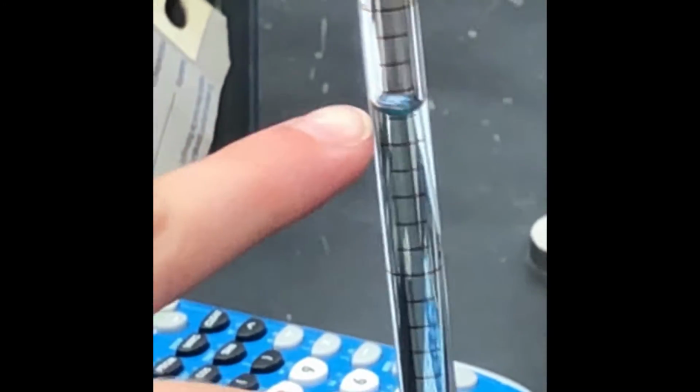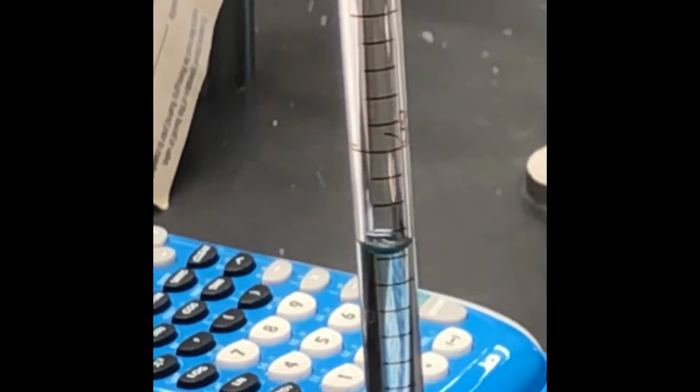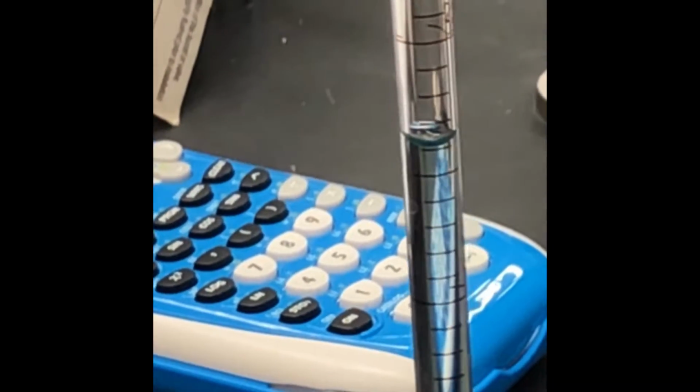A meniscus is the curved portion of water or a liquid that forms when it is measured. Because of surface tension, the water molecules crawl up the side of the pipette and create a concave lens or curve. To read the volume of a liquid with a meniscus, you read from the bottom of the meniscus to 1 degree of uncertainty.